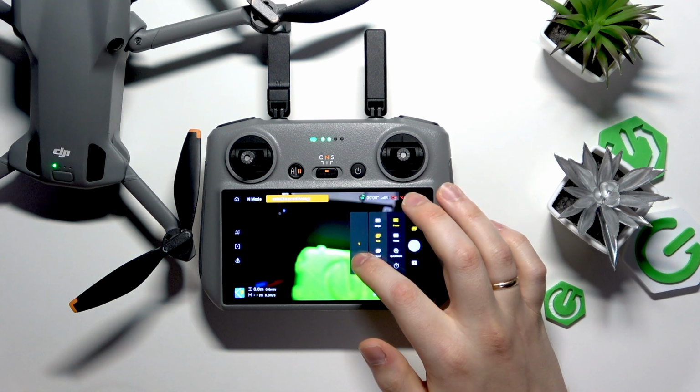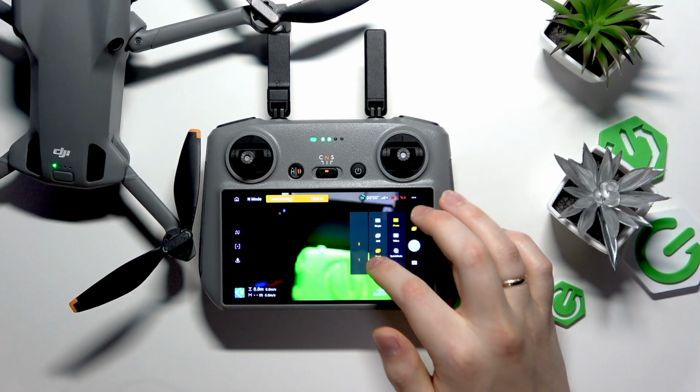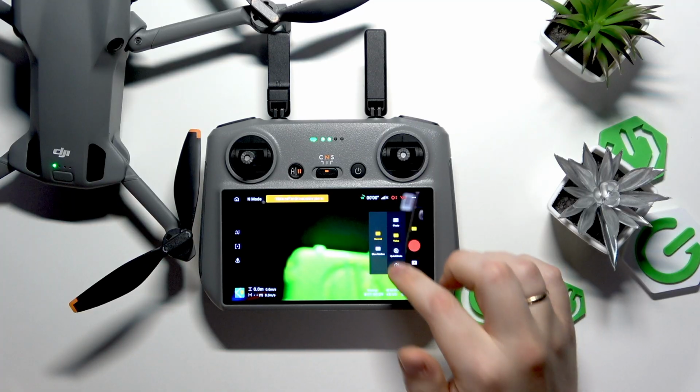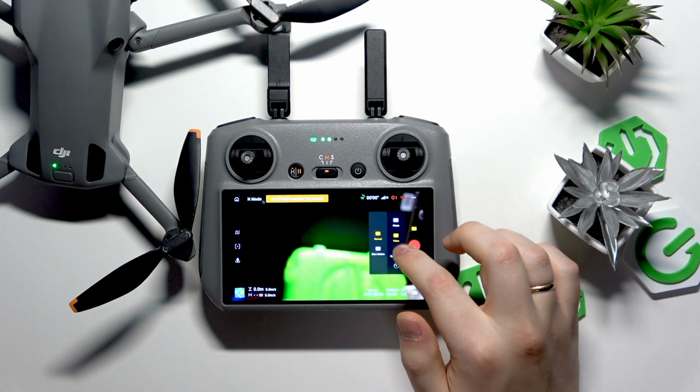AEB, burst shot, and timer. When it comes to video, you can record normal or slow motion videos.